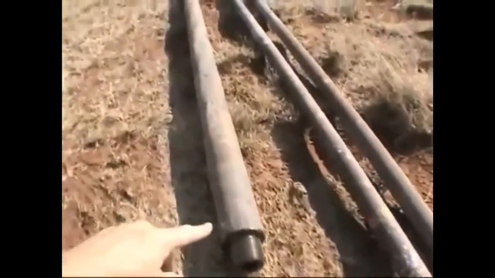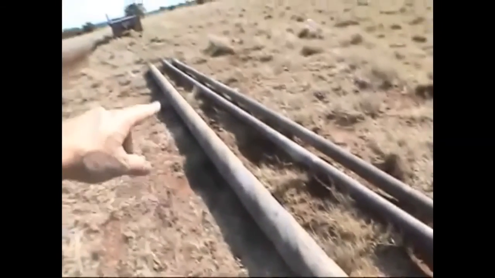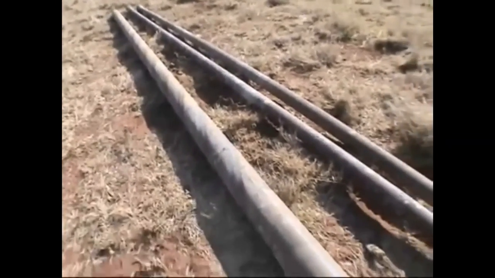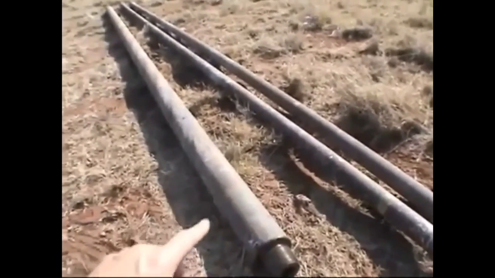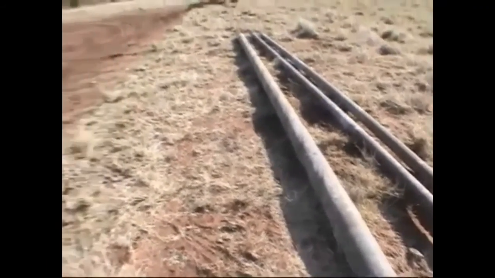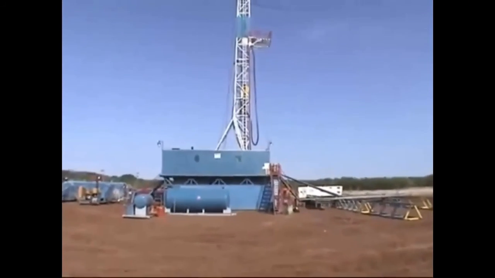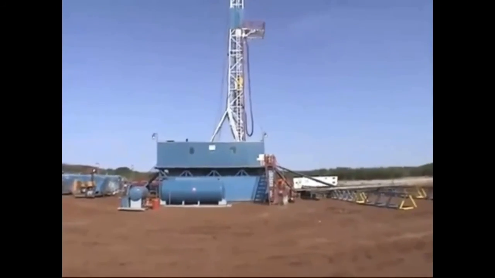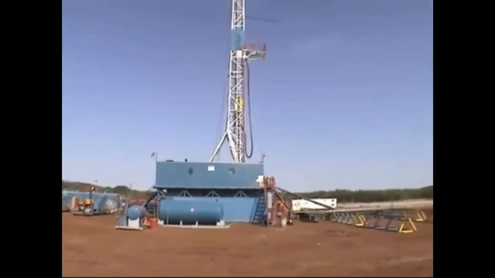This is what they call a heavy collar. It's a big thick one, very heavy. It goes on the bottom. What makes up the drill string is all of these pieces of pipe, the heavy collar and the drill bit on bottom, all the pipe connected in a hole that goes down to drill the well. So you've got the drill bit on bottom, a couple of stabilizers, heavy collars, and then the drill pipe.